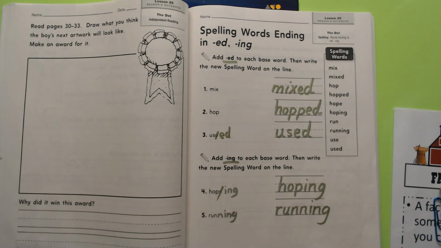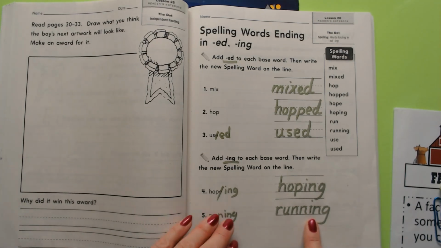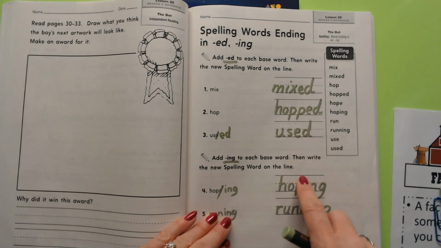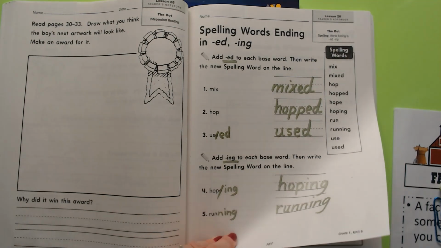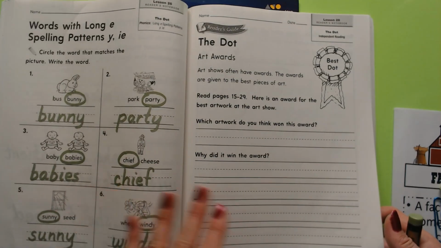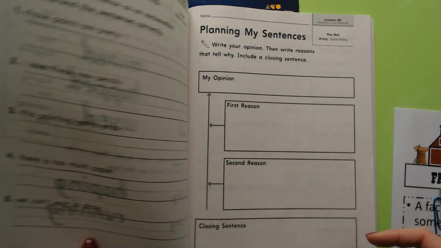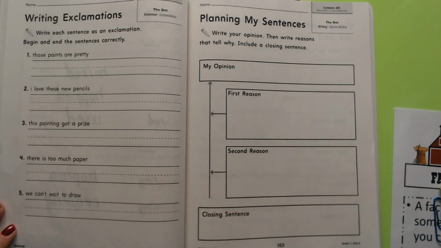Okay, so there's your spelling practice. This is going to be a tricky test. For first graders, this is quite a challenge to get these inflections right. You're just going to have to practice. There's nothing easy about it. You just have to spend the time. Okay, so let's see. We've done 1, 2, and here's our last page for the day on writing exclamations.